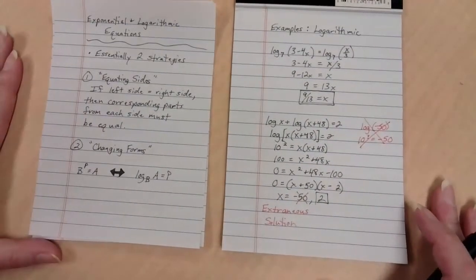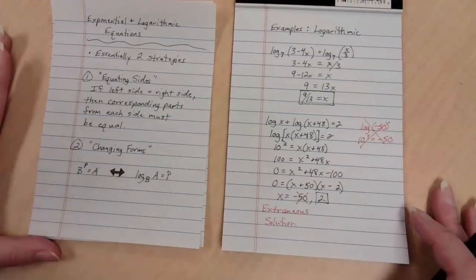All right? Eyes open, brain open. This is going to require practice. All right? So time, patience, go for it. Have fun.